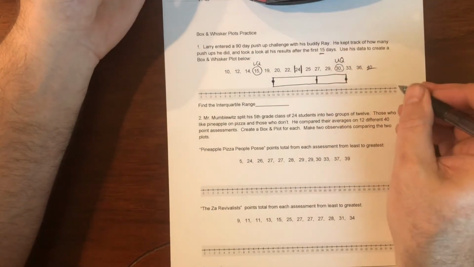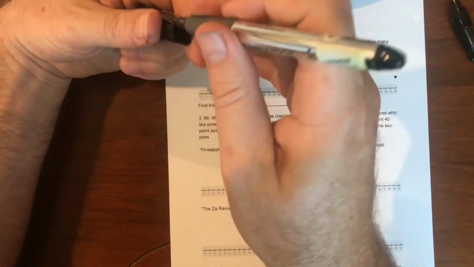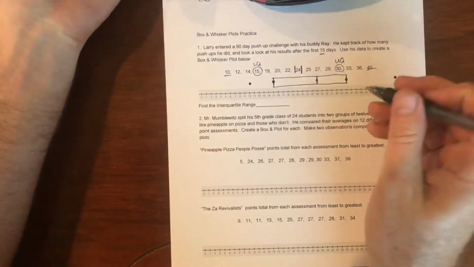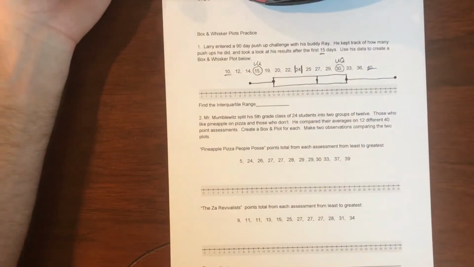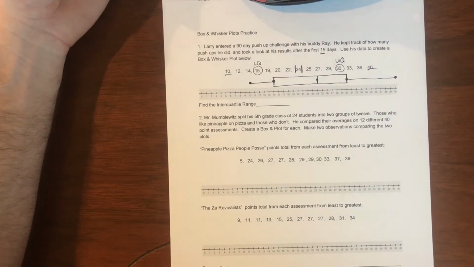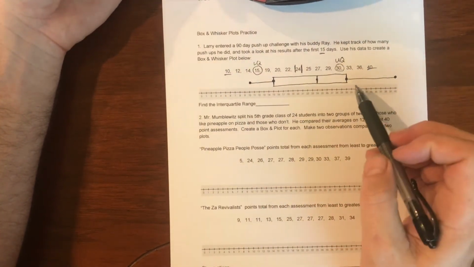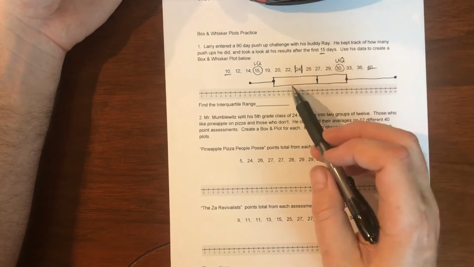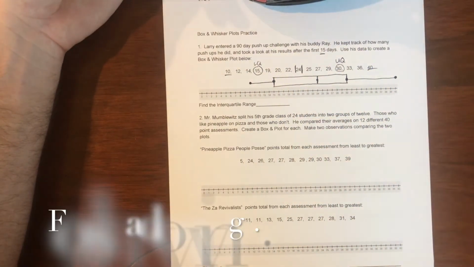My maximum is 40, and the min is going to be 10. So 10 there, max of 40. Okay, that's pretty. Well, if this is in order, he's obviously getting better at it. The bulk of his push-ups are in the range between 15 and 30.